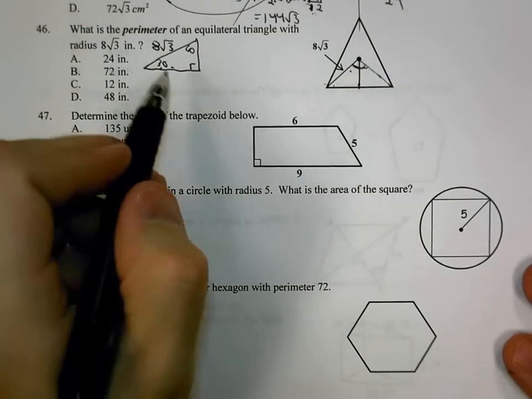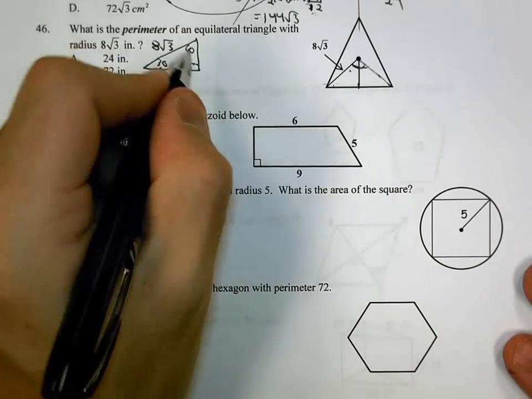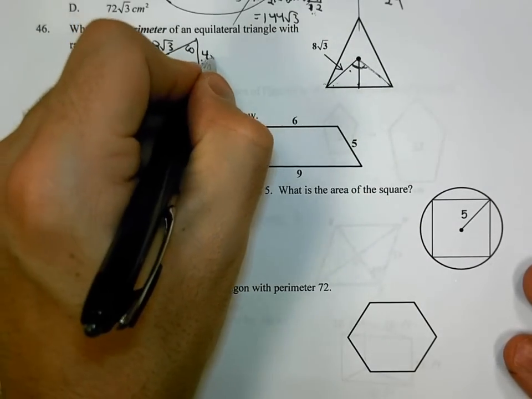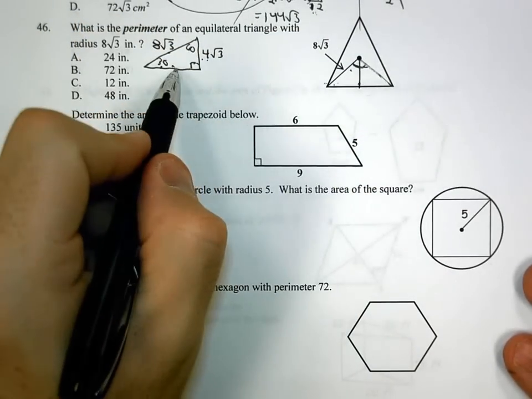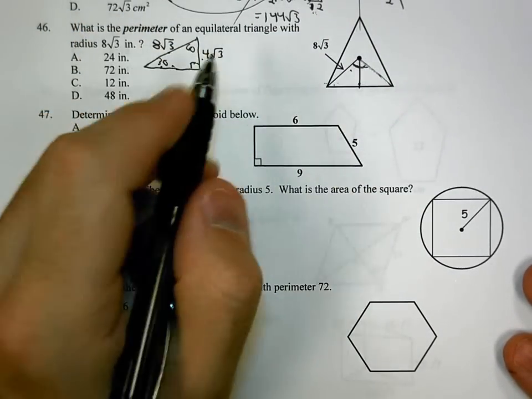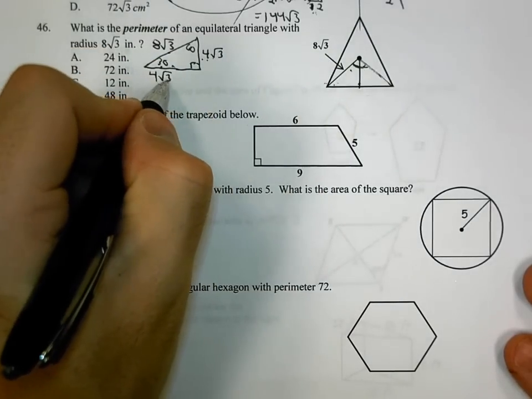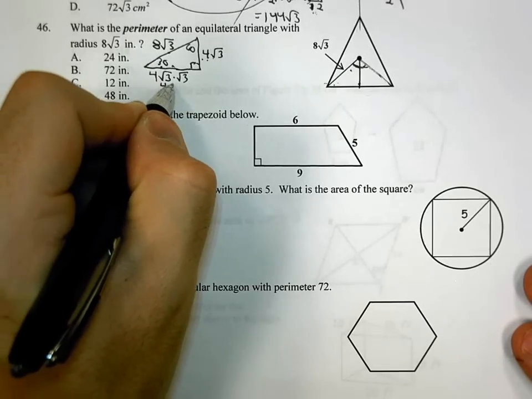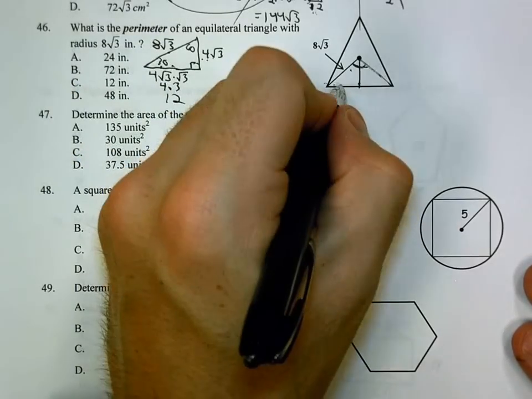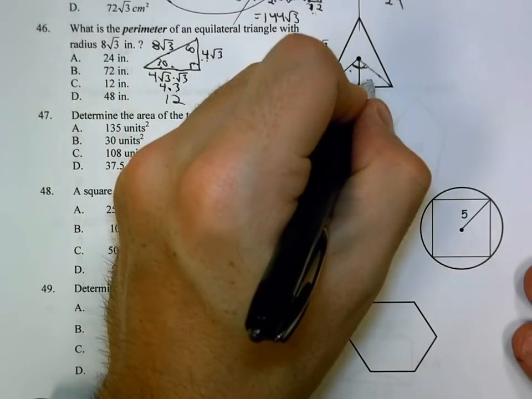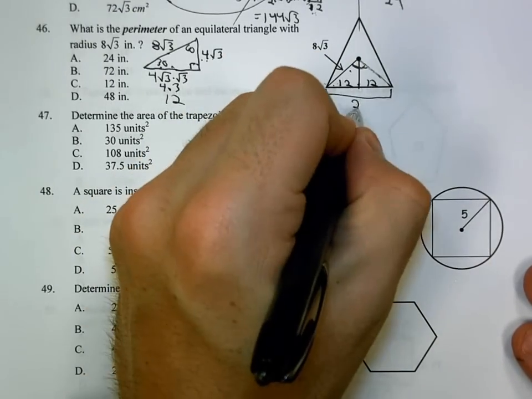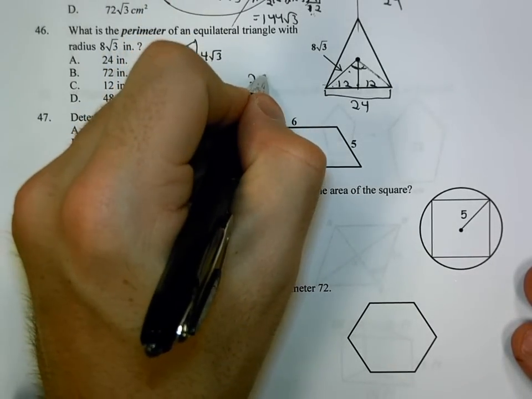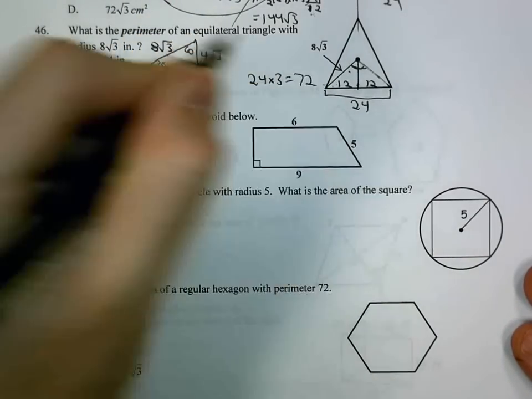Okay, so I have my 30, 60, 90. Hypotenuse, I'm going to shorter leg. I take half of it, so that's 4 root 3. And then to go to the longer leg, I multiply by root 3. So it's 4 root 3 times root 3, which we just talked about, becomes 4 times 3, or 12. That's 12. Same on this side. The whole side length would then be 24. And I want the perimeter, so it's 24 times 3, which is 72.